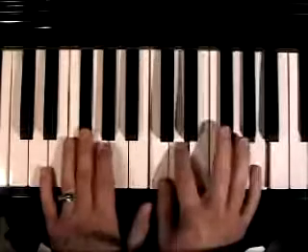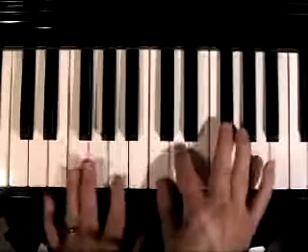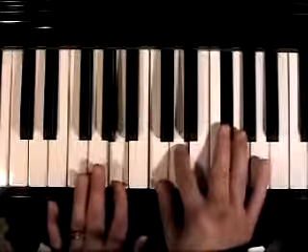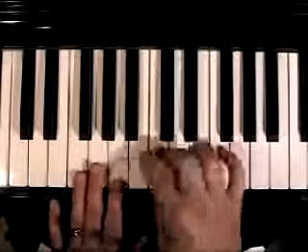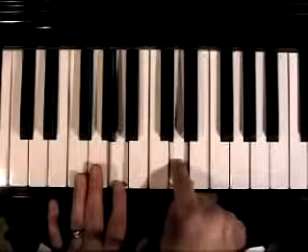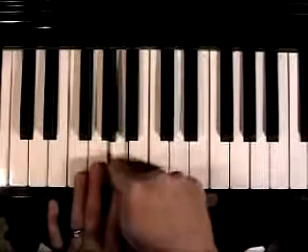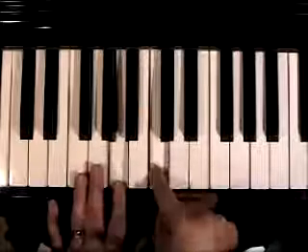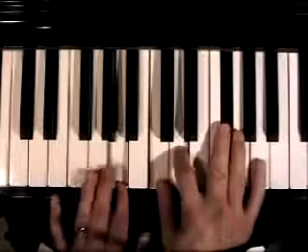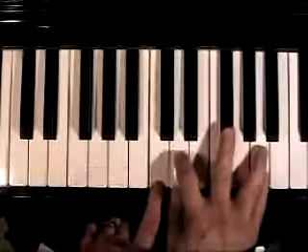That's the 5-6-5. And a 5-4-3 is the label that we use for a dominant chord that is in second inversion because we have to go up above the bass a 4th to get to the root, and we have to go up above the bass a 3rd to get to the 7th. That's the 5-4-3.